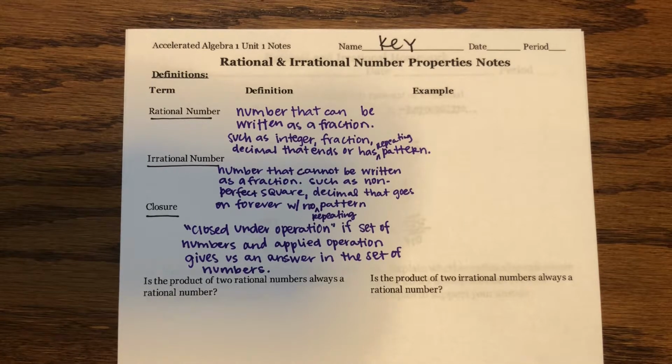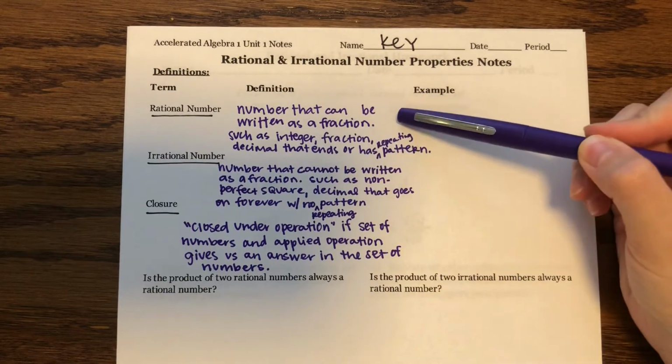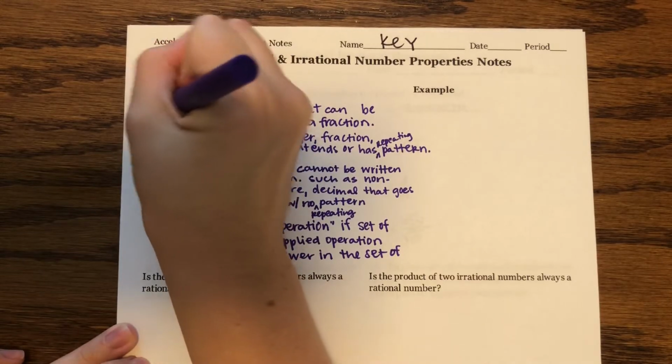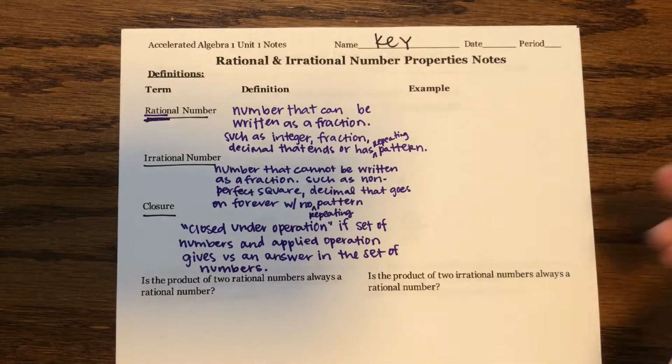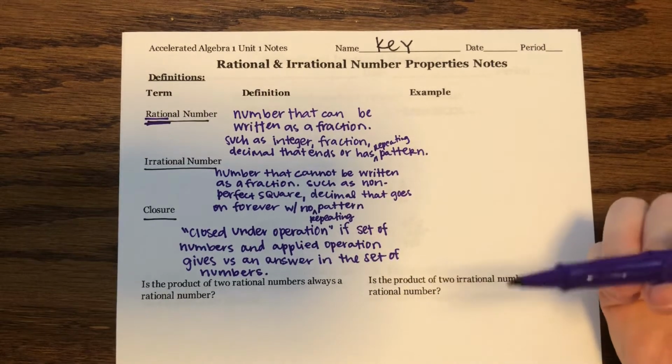Okay guys, so today we're going to go ahead and get started with Unit 1. We are going to talk about our rational and irrational number properties. So just to refresh us, a rational number is a number that can be written as a fraction or a ratio. Beautiful part of that is the hint of the word, the context clue is right there. Ratio means fraction. So we can write this number as a fraction.